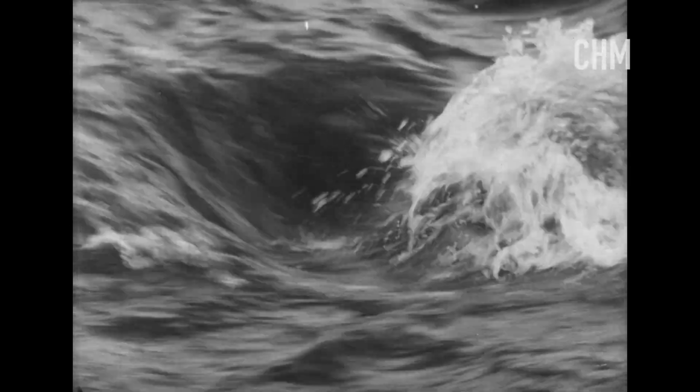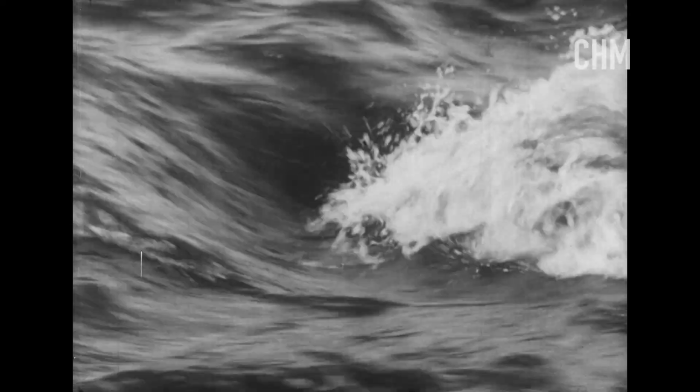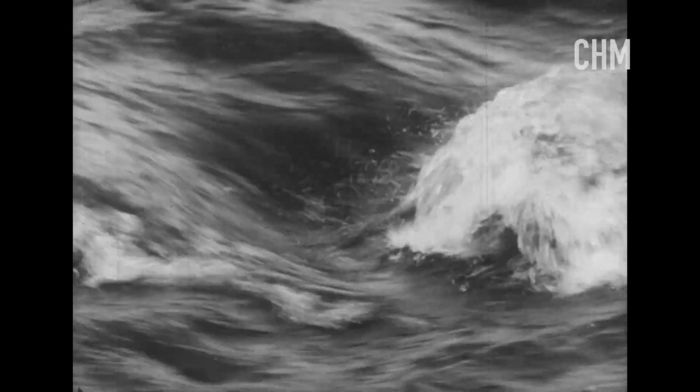Most of our knowledge comes from observation of the real world. This is flowing water, one of the examples from nature, which is complex and hard to understand, and still under study.